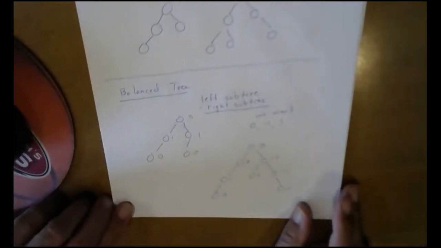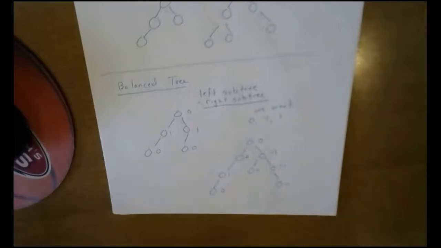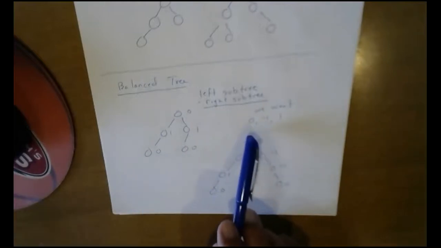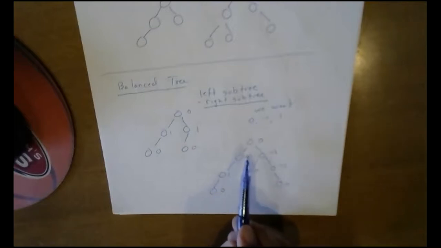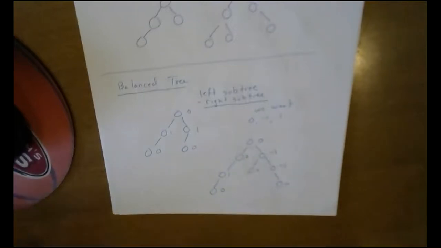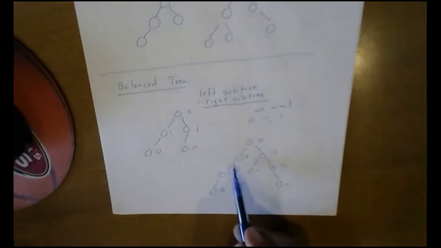It's balanced if the left and the right cancel out, if the difference in the heights of the subtrees is 0, -1, or 1. All of these are good, except this guy. He screws me up and we say, nope, it's not a balanced tree because it was 2 minus 0 for him. Gotcha. Okay.